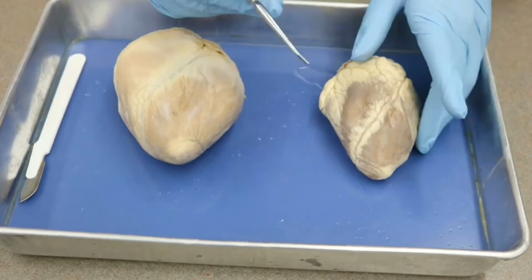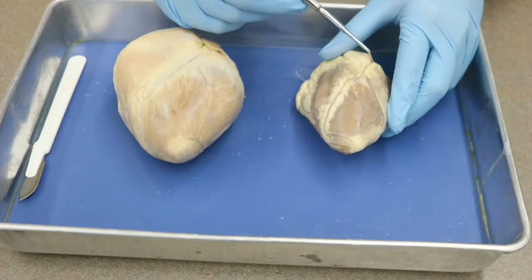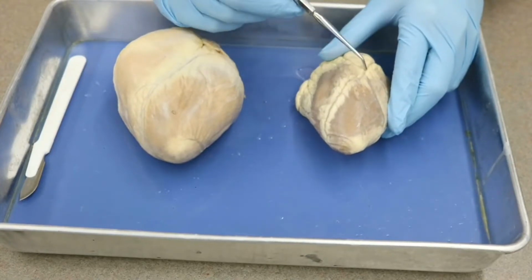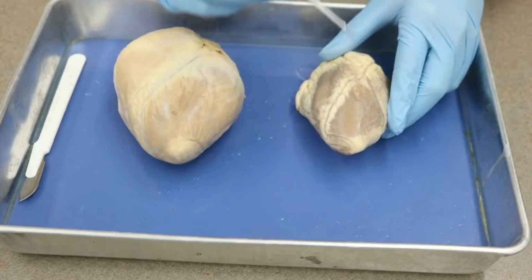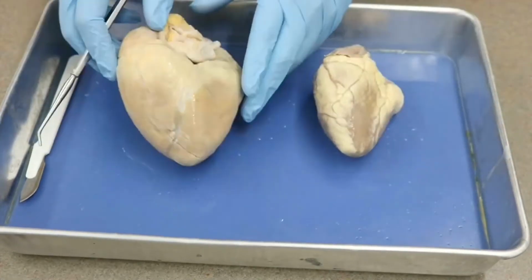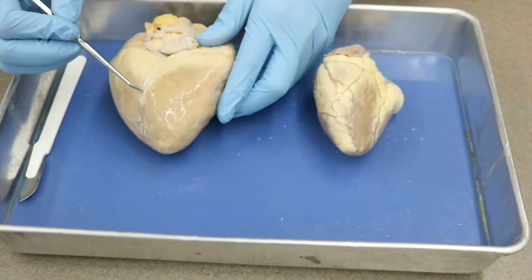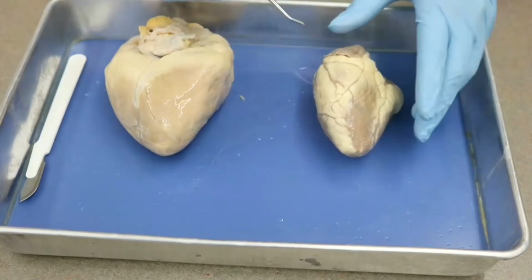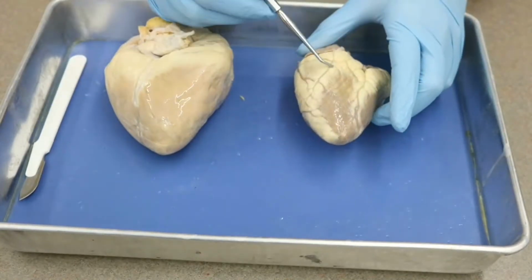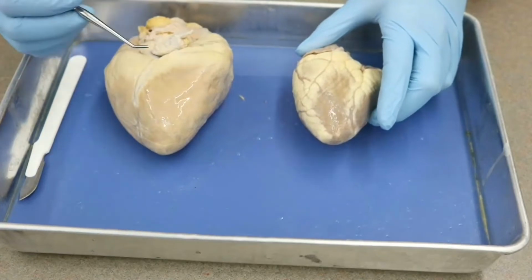Similarly on the sheep heart, we can see running right here, we have our anterior interventricular sulcus. Now, if that's the anterior interventricular sulcus, when we turn it over, we have a posterior interventricular sulcus on either side. Similarly, it would hold blood vessels.